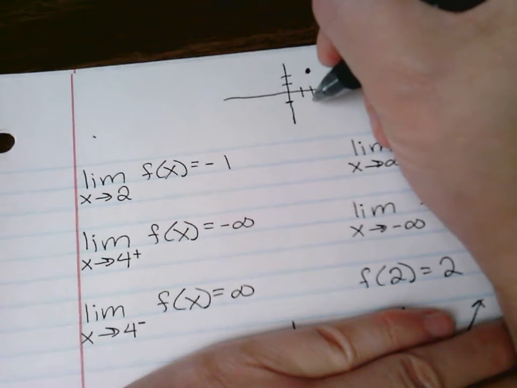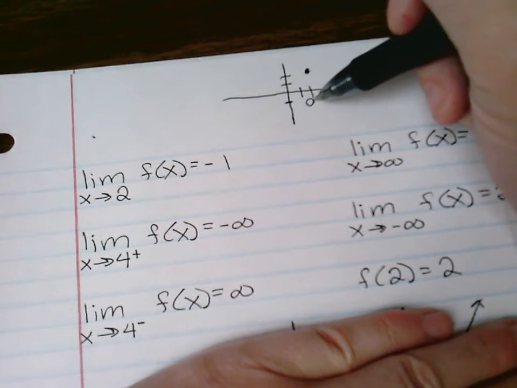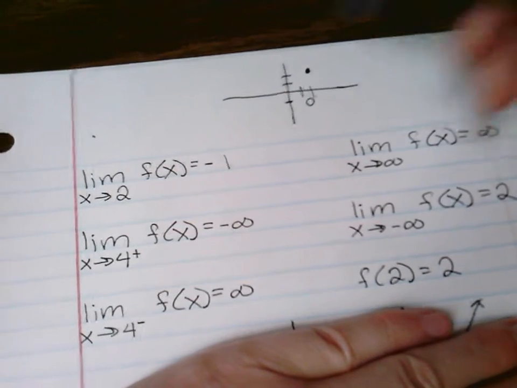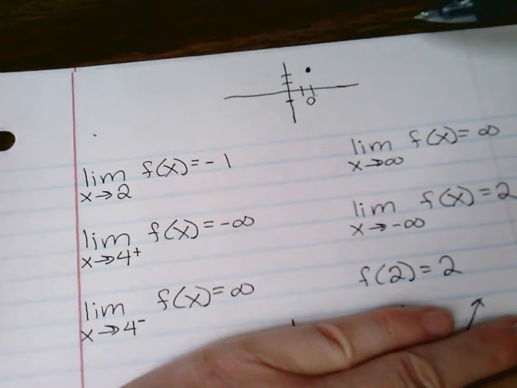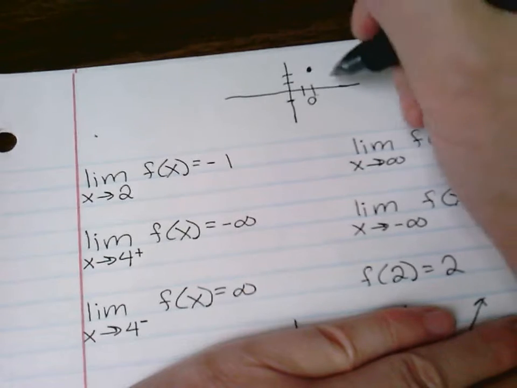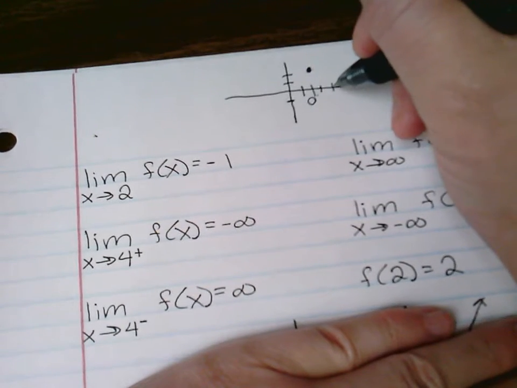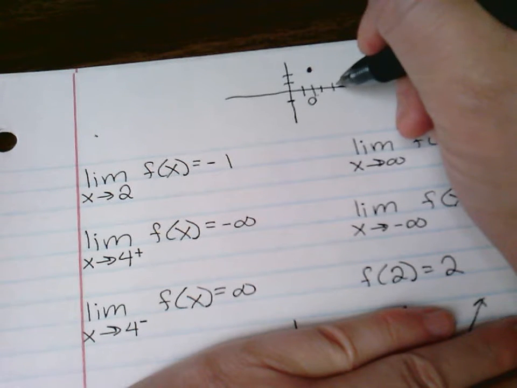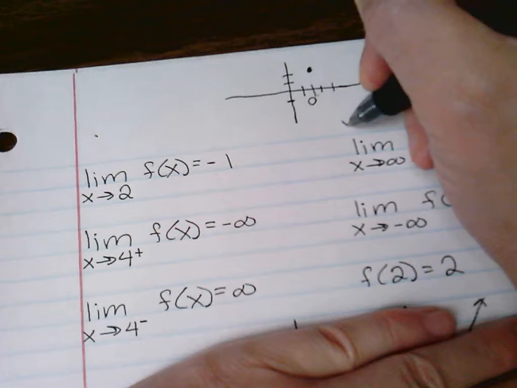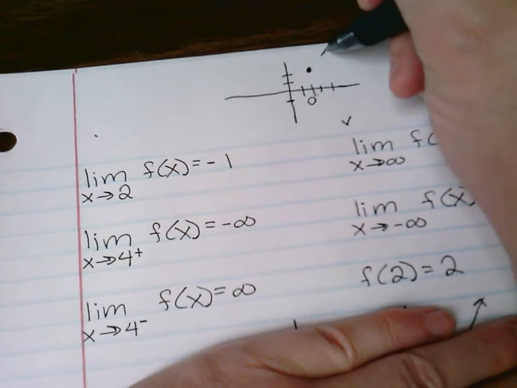And I have some limit that exists right here, and that's going to have to be a hole, but that just means something from the left and something to the right is going to meet here. Then we have the limit as x approaches 4 on the right-hand side going to negative infinity. So there's 4, and to the right it's going to negative infinity, and on the left it's going to positive infinity.